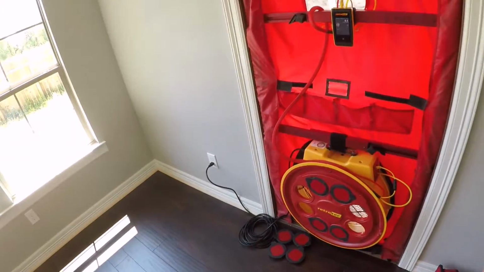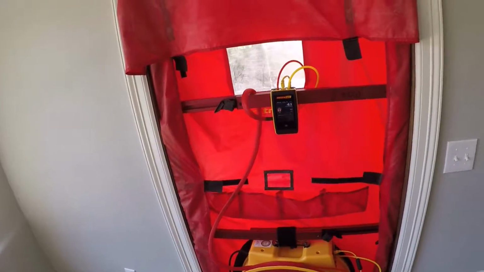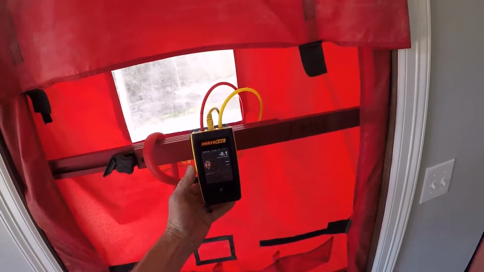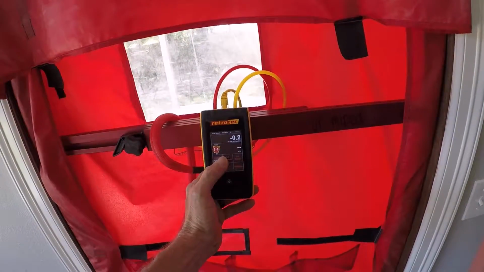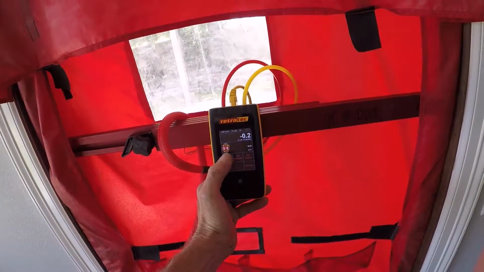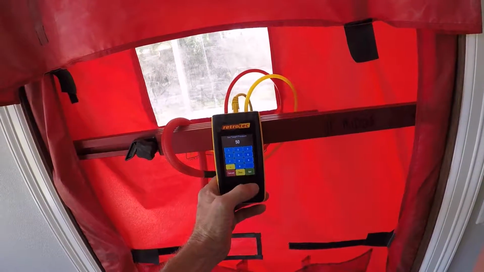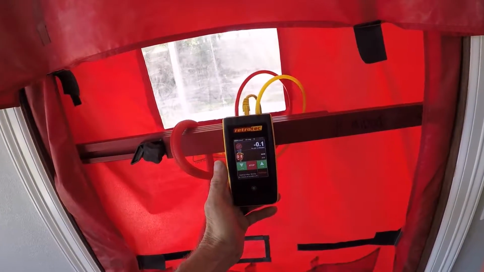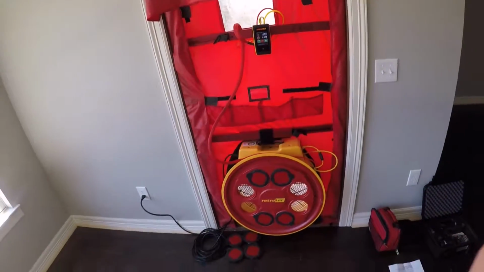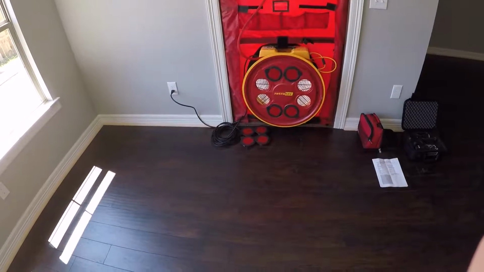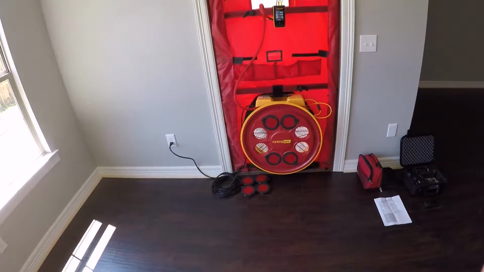Okay, we've already set the blower door up and baselined it and did a preliminary test. So I wanted to step over here and just show you. We're looking for air changes per hour at 50. We're going to set our pressure gauge at 50 pascals. You can see I had to put the proper rings in to achieve the reading properly.